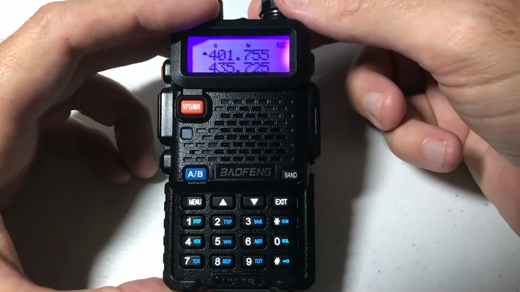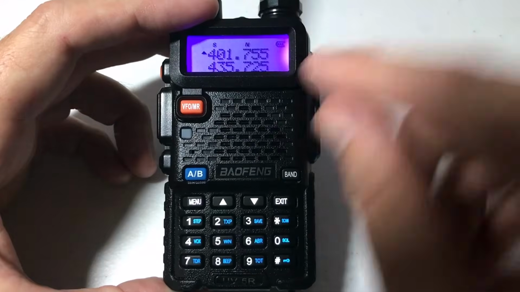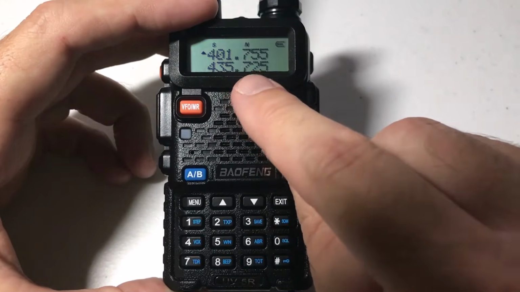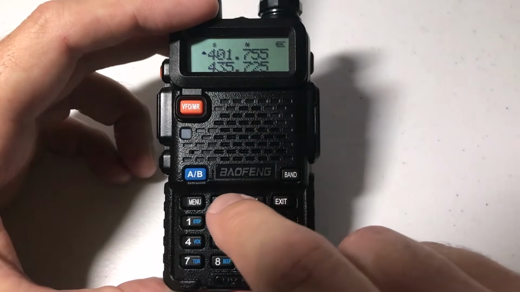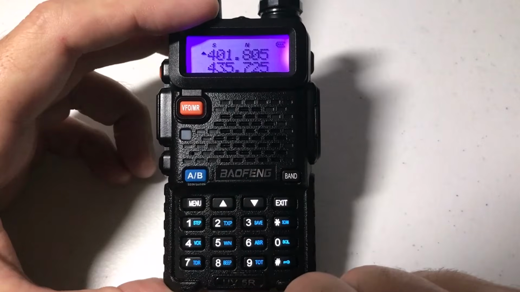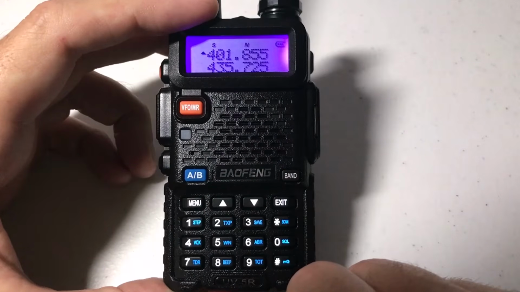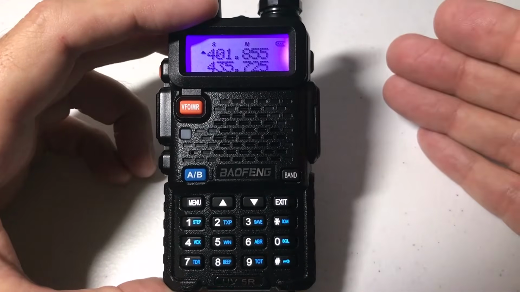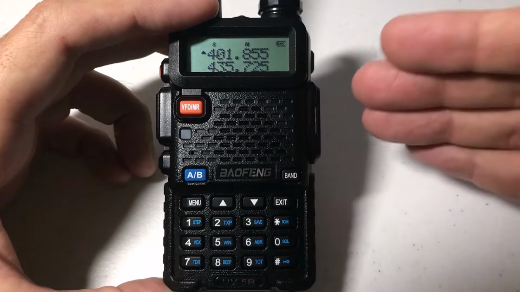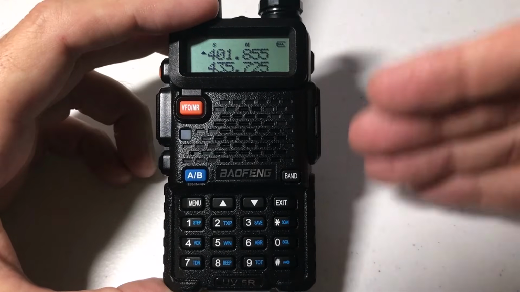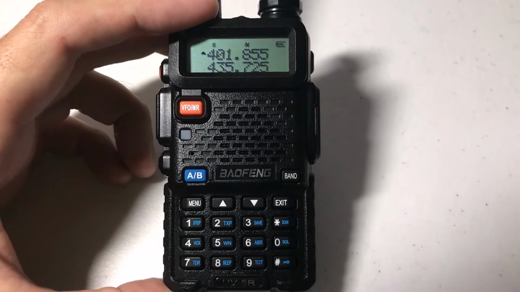So let's go ahead and turn on the radio. I'll show you what I'm talking about. I'm at 401.755. If I press the up arrow, it jumps to 0.805. Press it again, jumps to 0.855. That's what's called a frequency step. My frequency step is set at 50 kilohertz. That's why it's jumping 50 kilohertz every time I press those buttons.